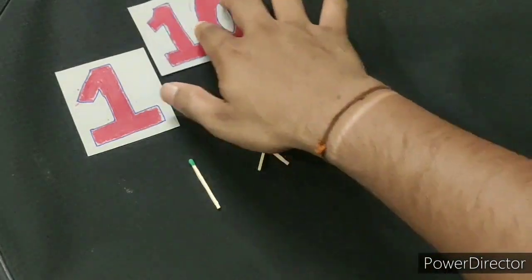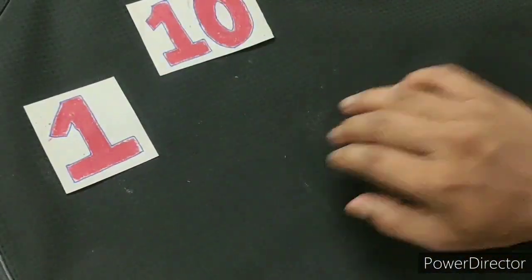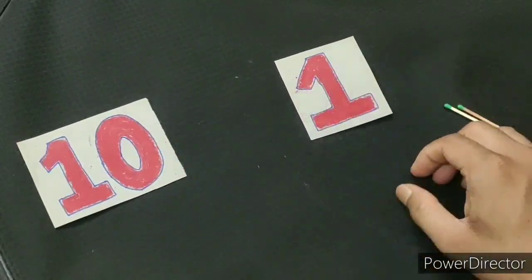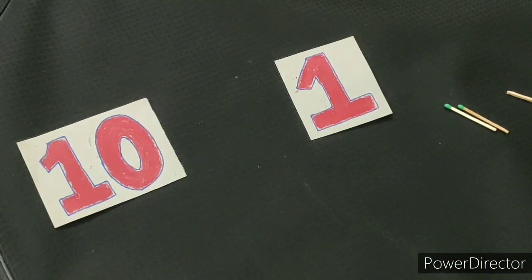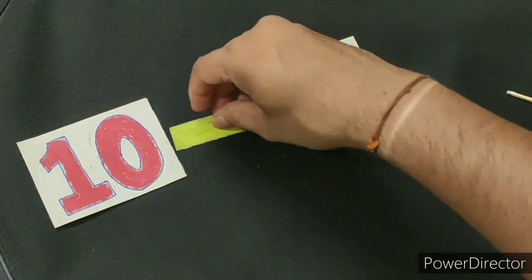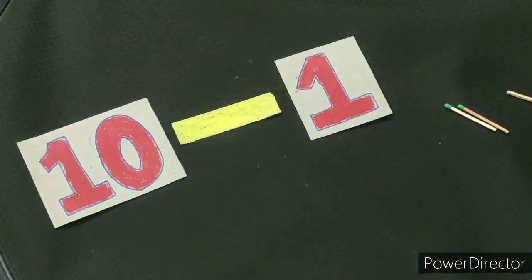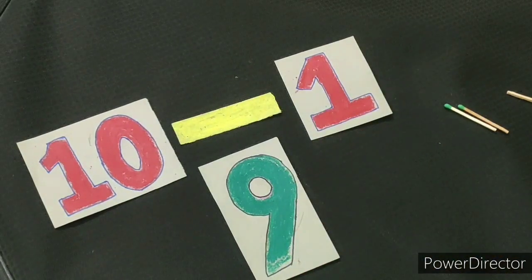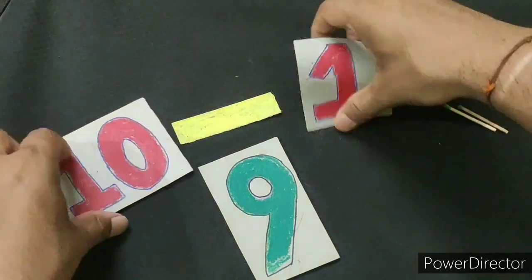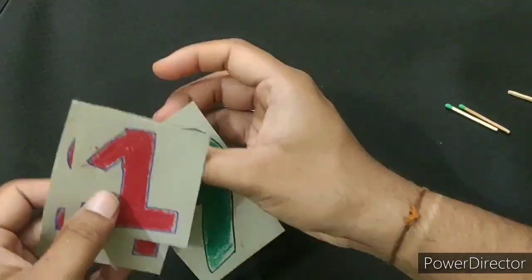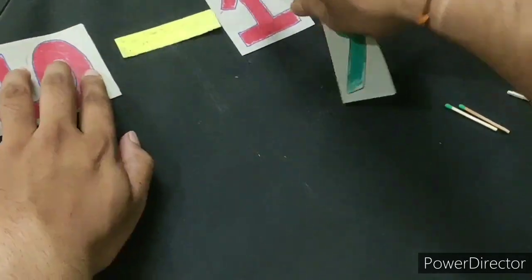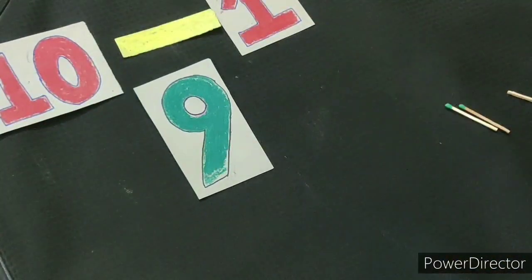That means 10 minus 1 equals 9. Finished. So 10, I am keeping it here, 10 minus 1 equals 9.